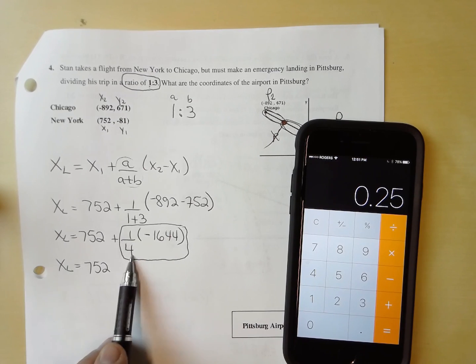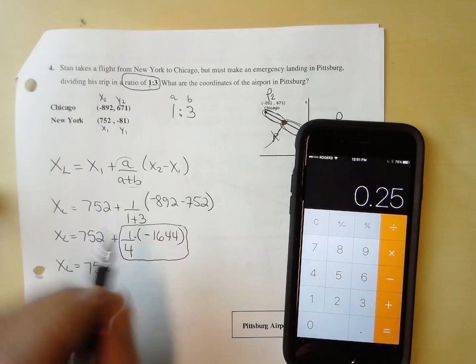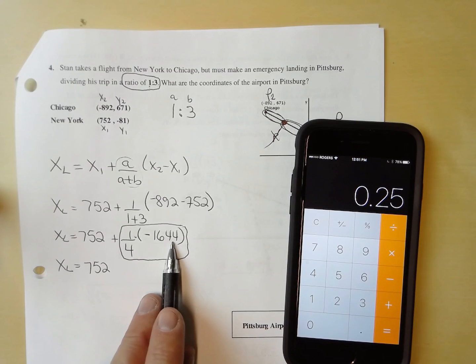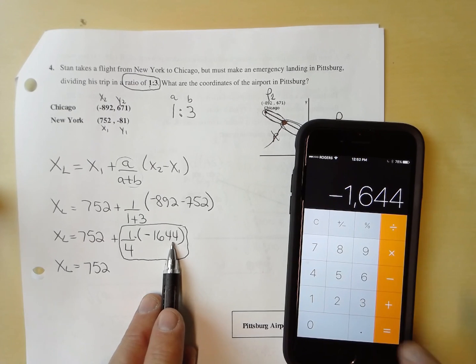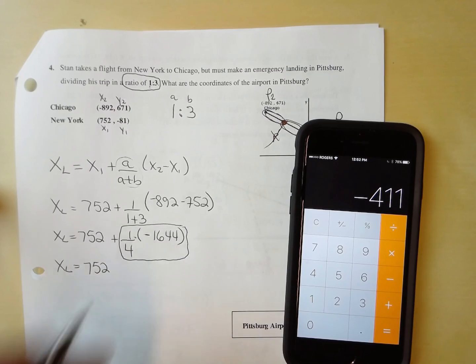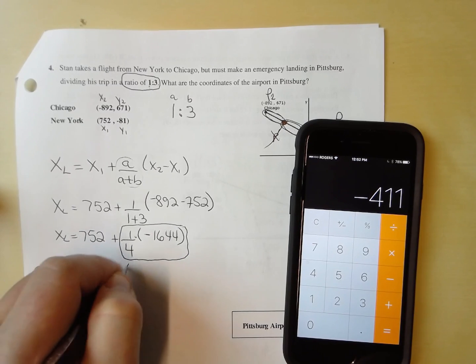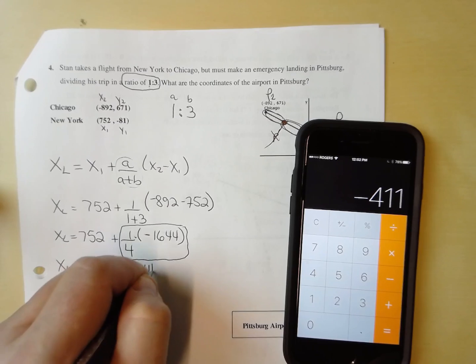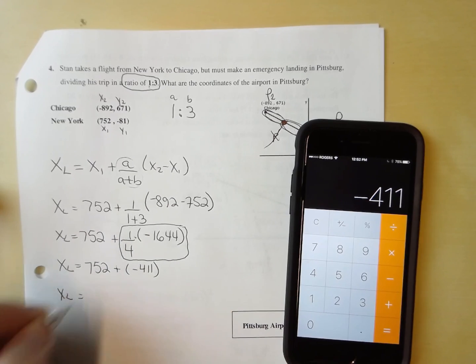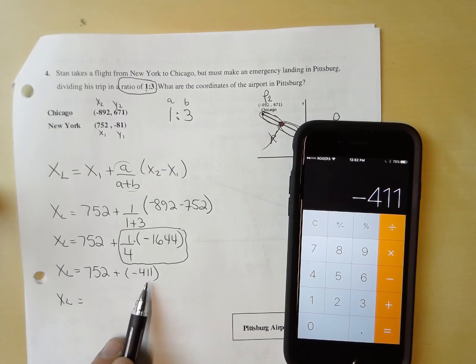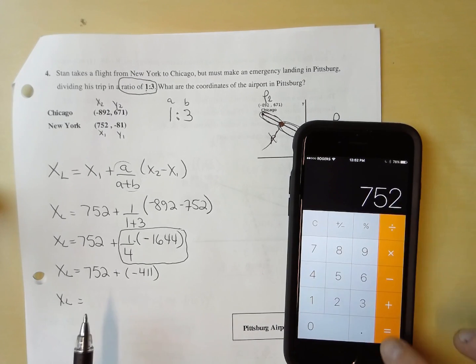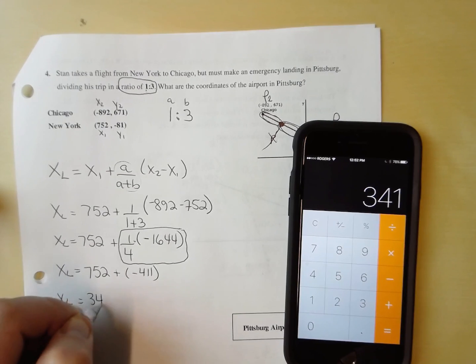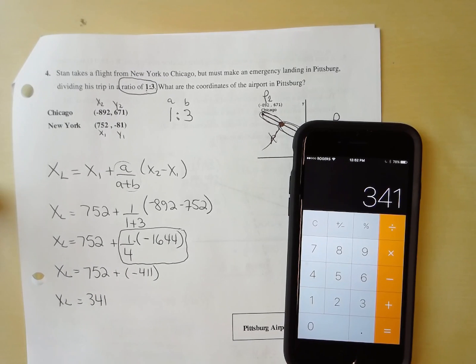Now you don't need to write this down because right away you're going to multiply it by whatever you've simplified inside those brackets, times 1644 negative, don't forget the negative, equals. So xL is equal to 752 plus negative 411. There's my negative 411 plus my 752. And there's your x for Pittsburgh, 341.